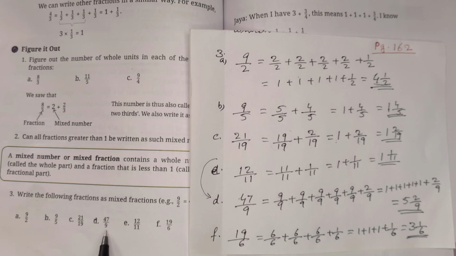Next number, D, 47 by 9. Look at the 9 table. Here it is coming 5 times. 9 5s are 45. Then 45 plus 2, 47. So 5 times we have to write 9 by 9, then plus 2 by 9. If we add all the numerators, we will get 47, and keep the same number as the denominator. Now it is 5 and 2 by 9.